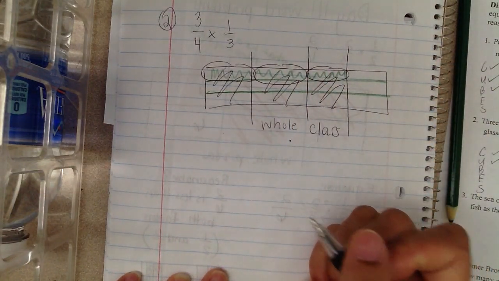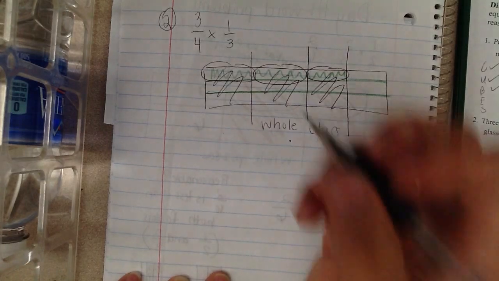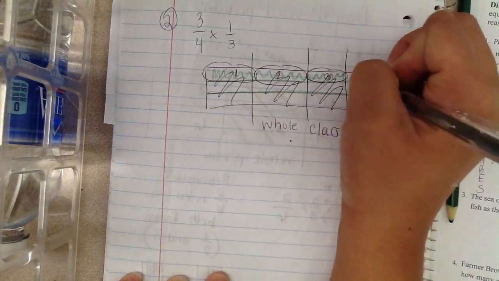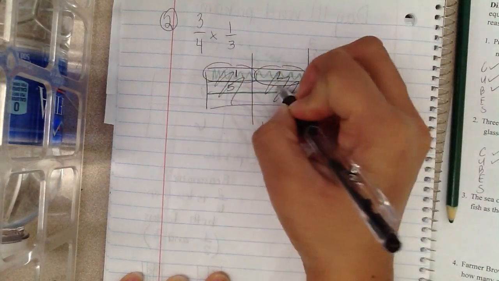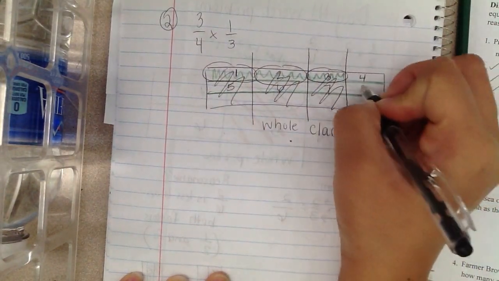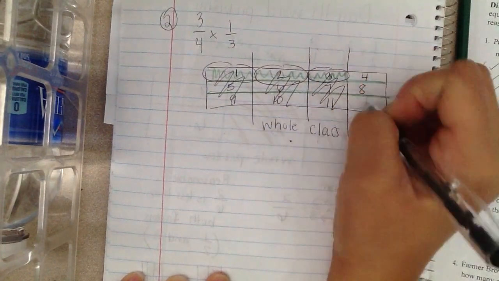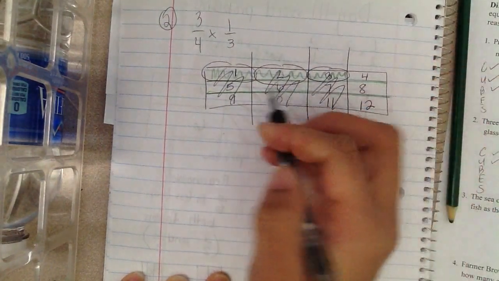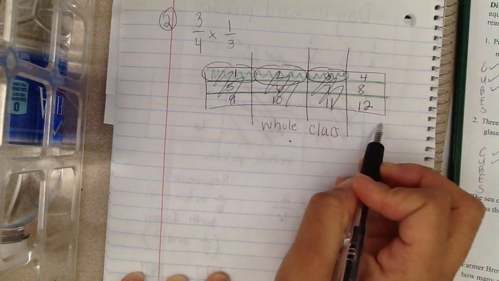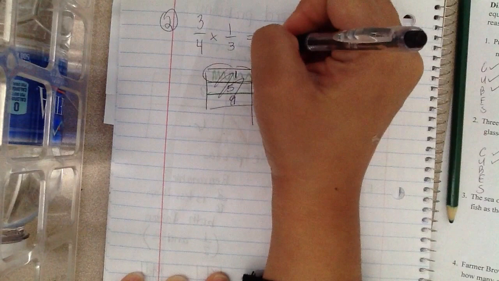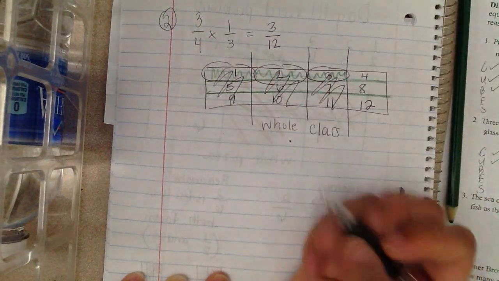I need to count to figure out how many total sections I have now. I have 1, 2, 3, 4, 5, 6, 7, 8, 9, 10, 11, 12. So that means 3/12 of the class are girls with glasses. Okay?